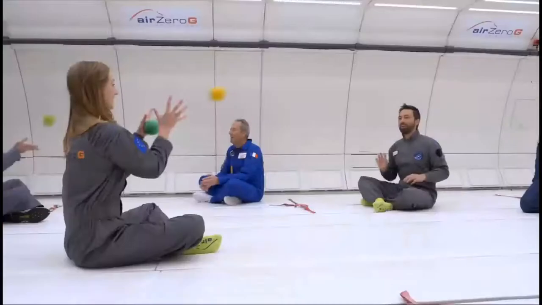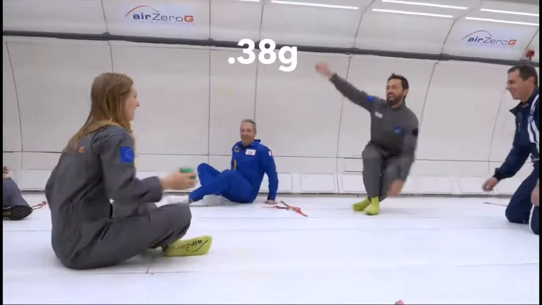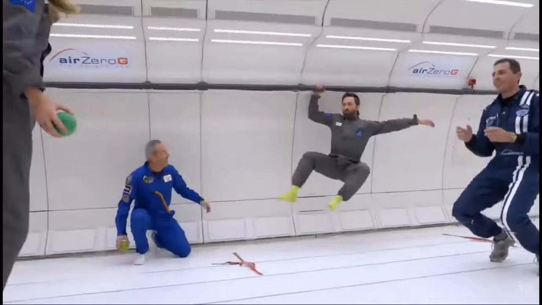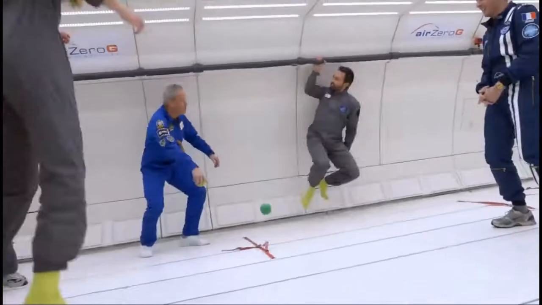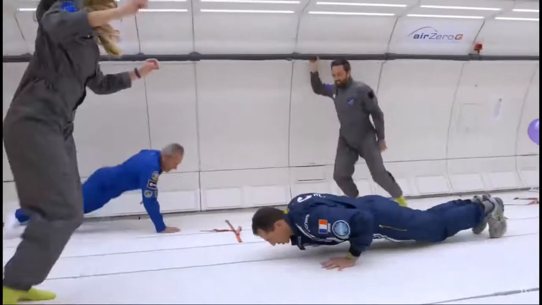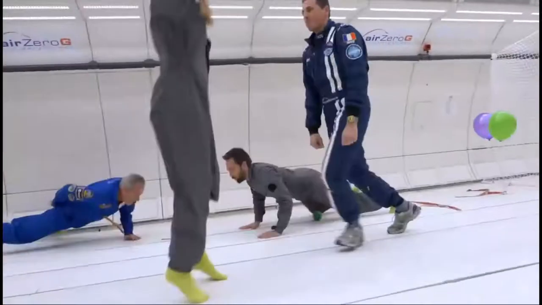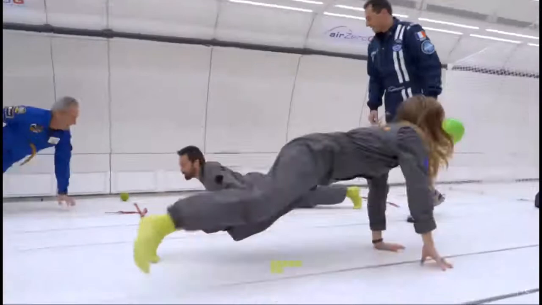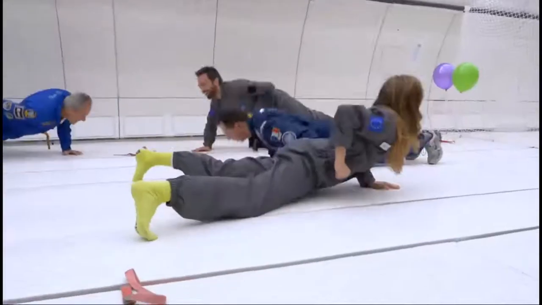Okay, we are now in Mars gravity. In Mars gravity, I can do one-arm pull-ups, maybe. I am Martian. We brought along some experiments to do in zero-G.